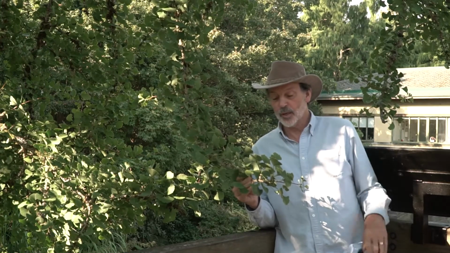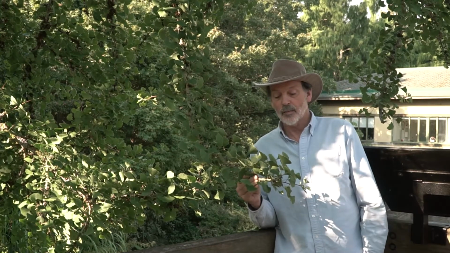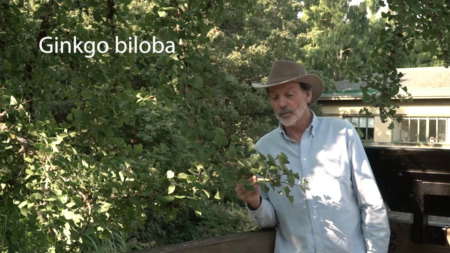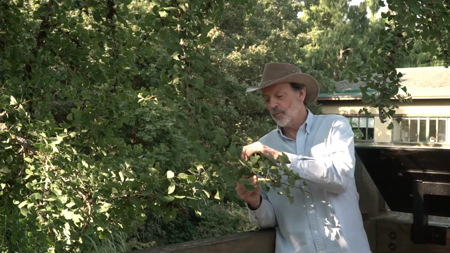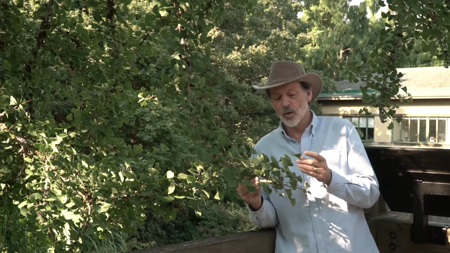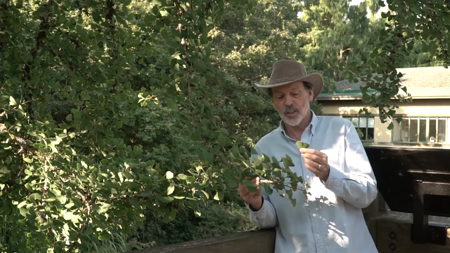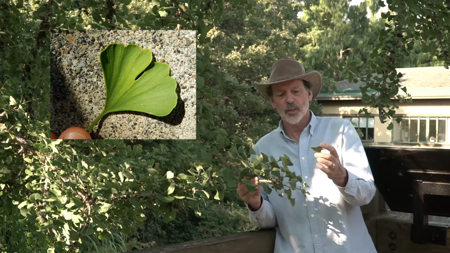So this is one of the most unusual trees that we grow. It's unusual for a number of reasons. It's known as the ginkgo. That's a common name and its scientific name, Ginkgo biloba. It's a little bit of a misnomer because when you're looking at the leaves of the ginkgo, only about 2% of them are actually bilobed, and that would be an example of a bilobed leaf, 2 lobes.